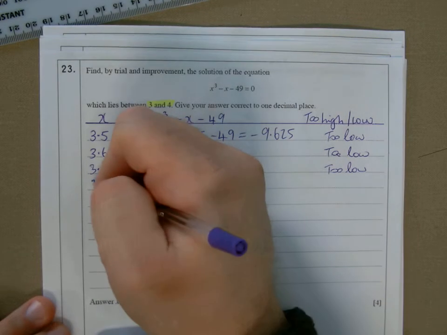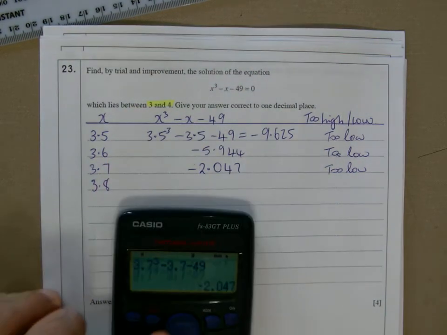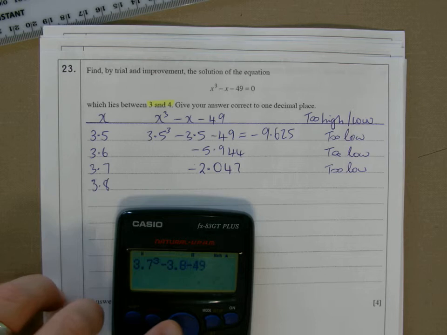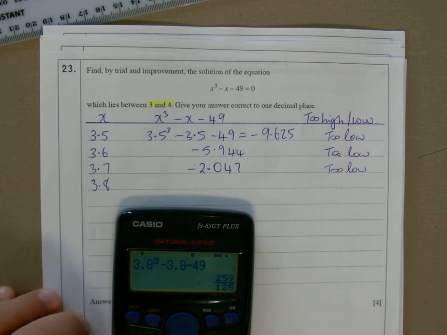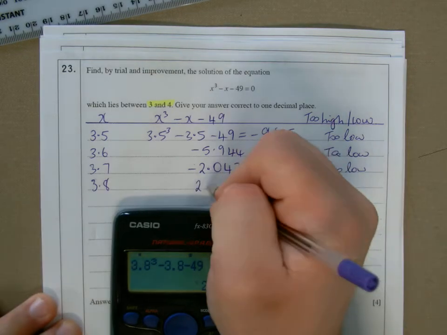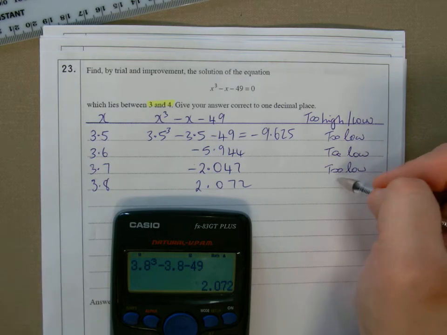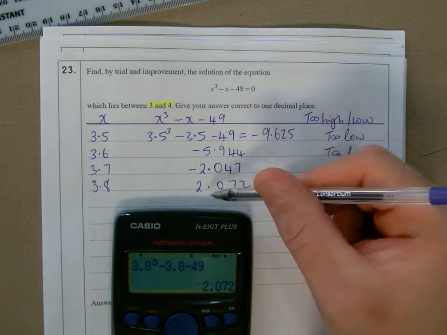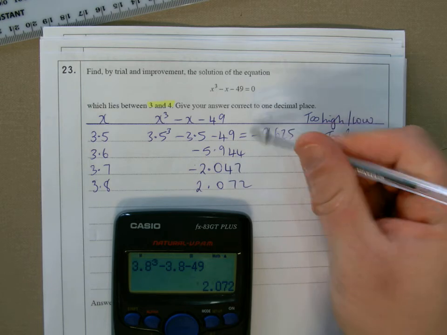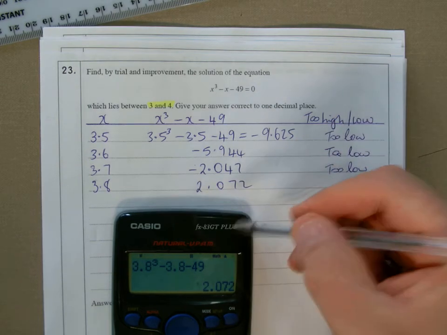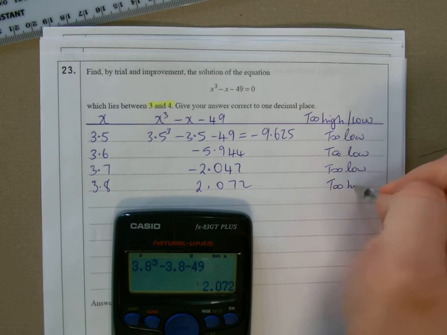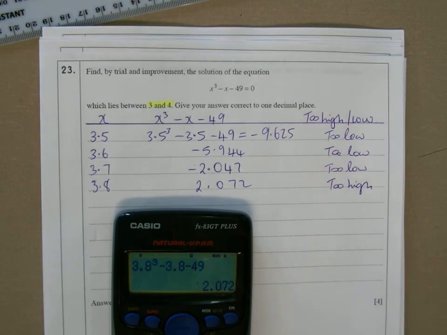So let's try 3.8. So go back. Now, 3.8, when I do that, press the SD button, it now comes up as positive 2.072. So now it's no longer negative, it's positive. So in effect now, it's come up with an answer which is too big, because I wanted 0. So 3.8 is too high. 3.8 is simply too high because my answer comes out above 0. So we need to be lower than 3.8.